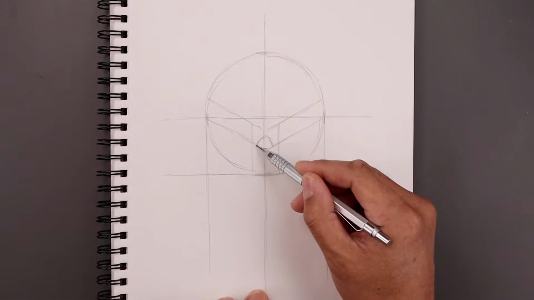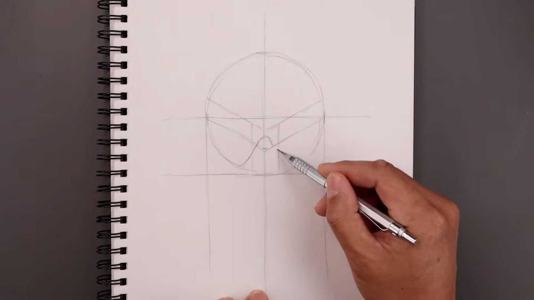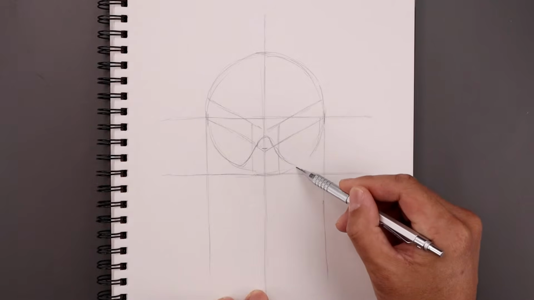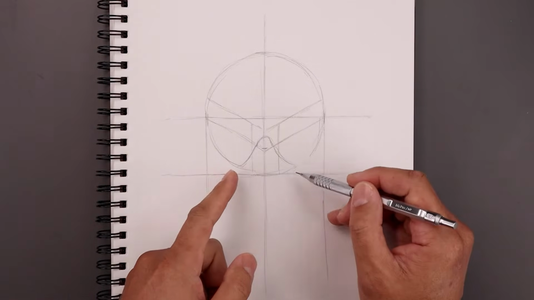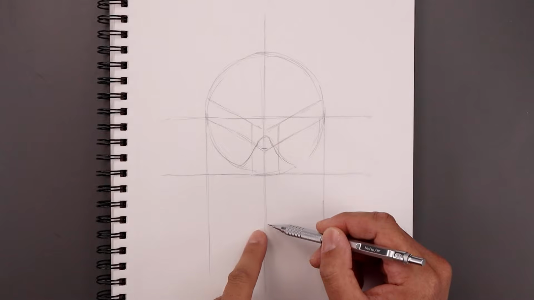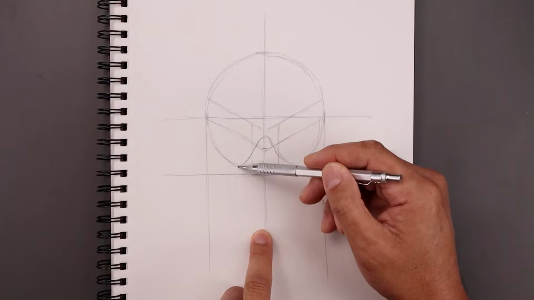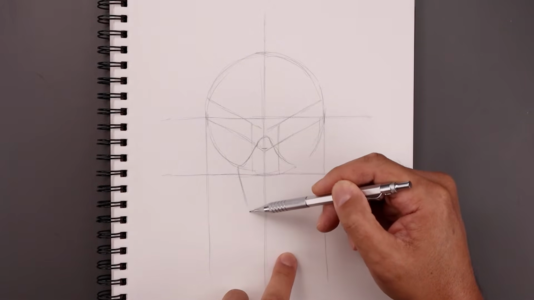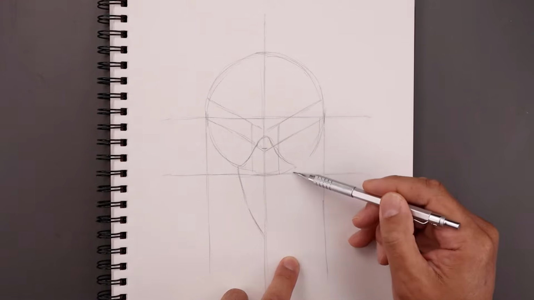From the ends, let's bend this down and then out towards the bottom of our circle. From the outside of the beak, let's curve this down and then in towards the center point. So we'll start with the left, come down at an angle, and then we'll just bend that in towards the bottom.